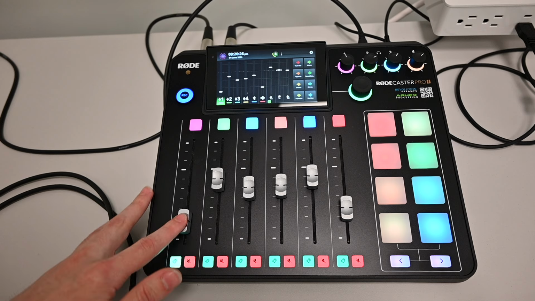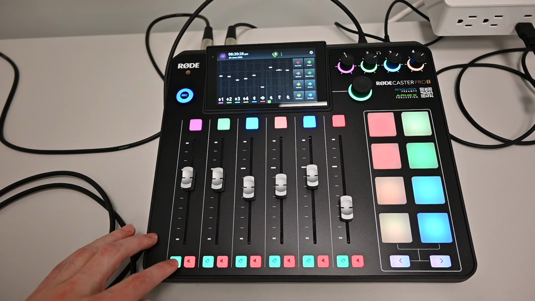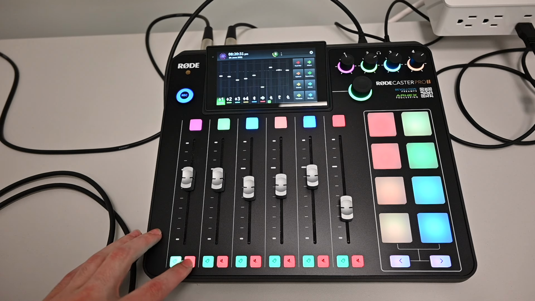Here we have the audio slider that correlates with each individual microphone, and at the bottom we have a deafen and a mute button.